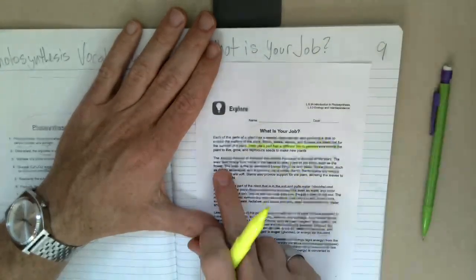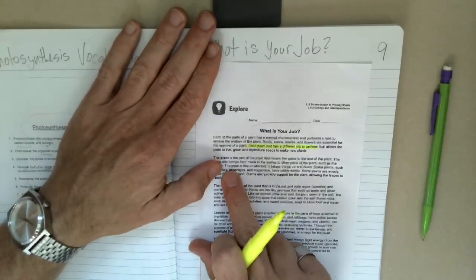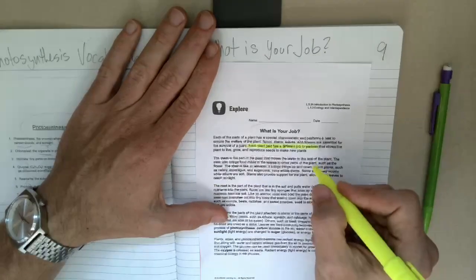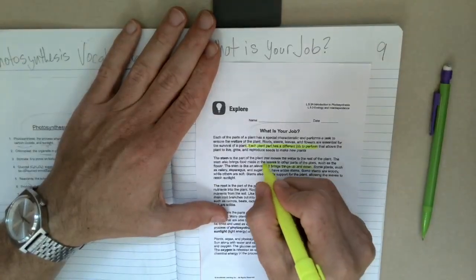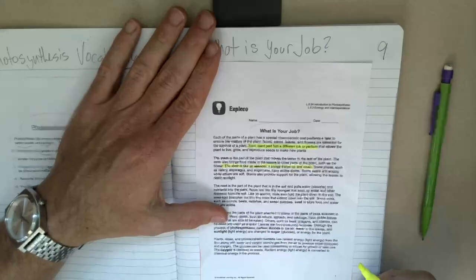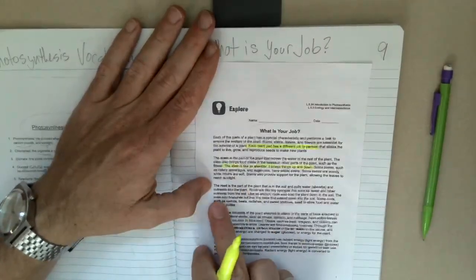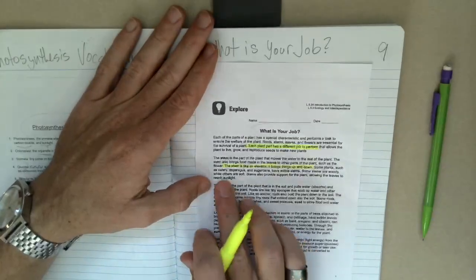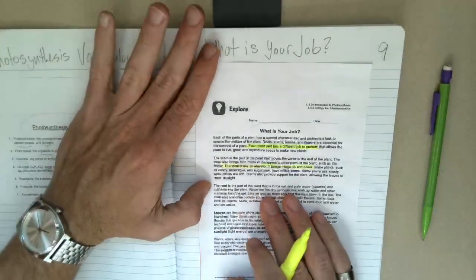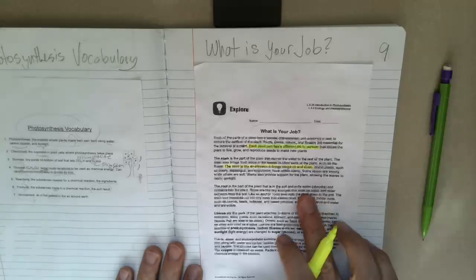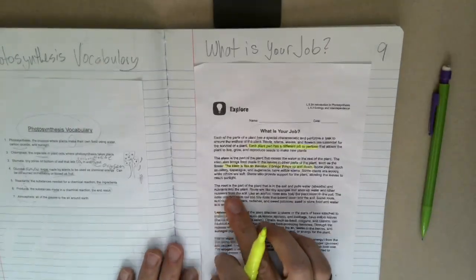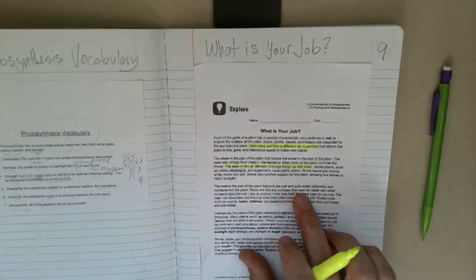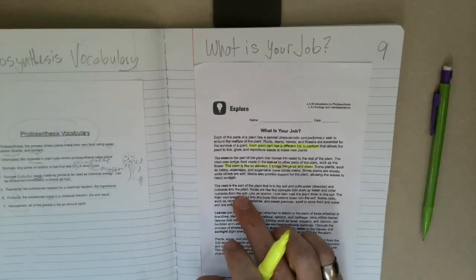Let's take our highlighter and we're going to highlight the stem's job right here in the middle. The stem is like an elevator. It brings things up and down. Next paragraph. Feel free to pause these if you want to finish highlighting. Paragraph 3. The root is the part of a plant that is in the soil and pulls water, absorbs, and nutrients into the plant. Roots are like tiny sponges that soak up water and other nutrients from the soil.